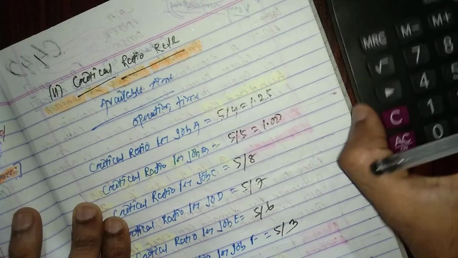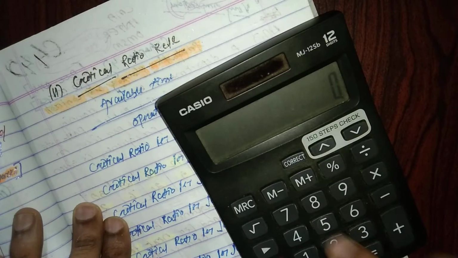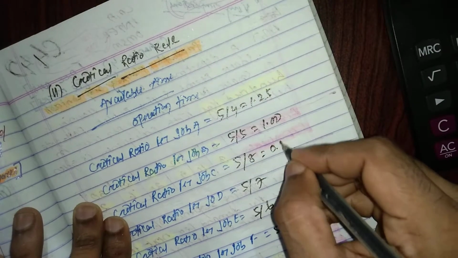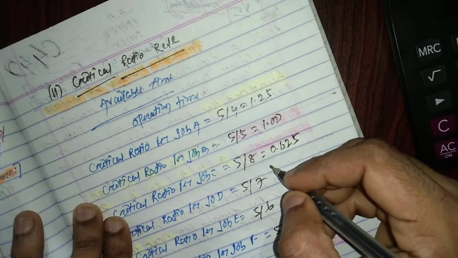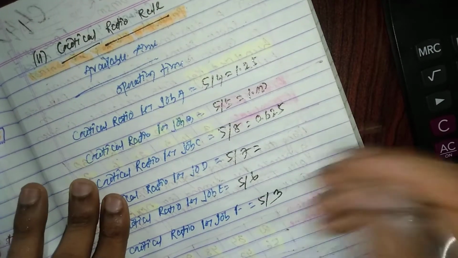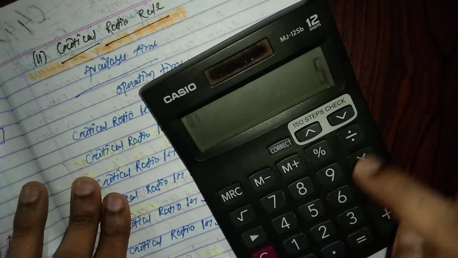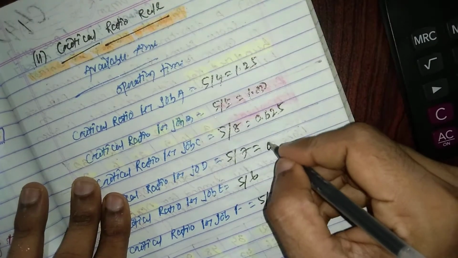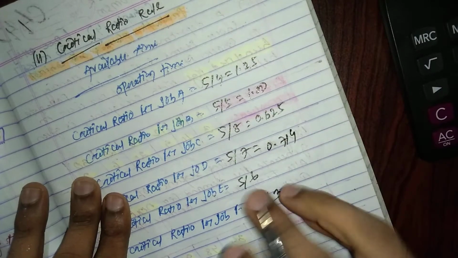Then 5 by 8 is 0.625. Then 5 divided by 7 is 0.714.